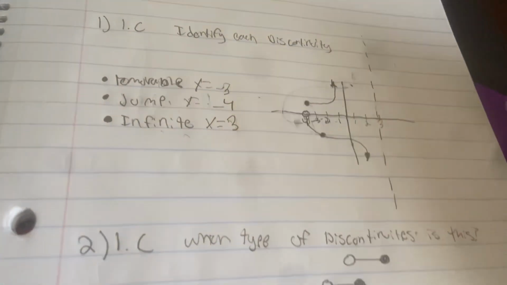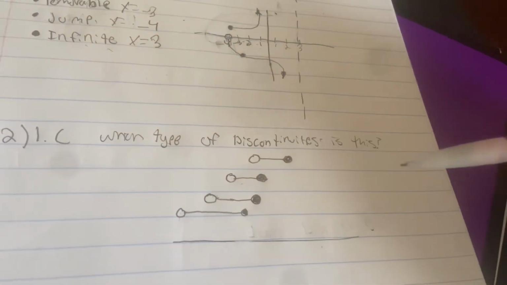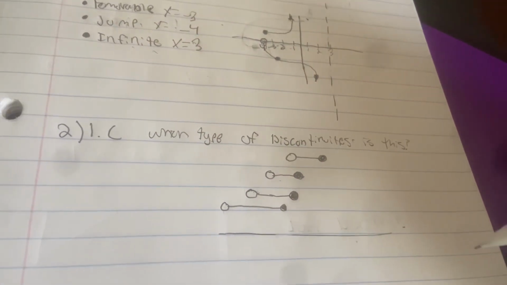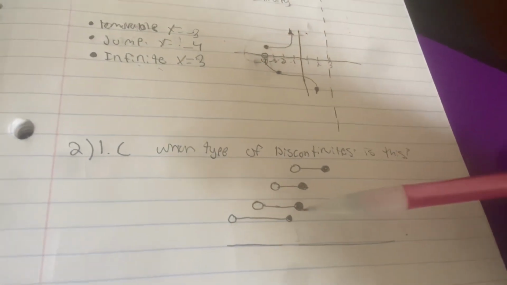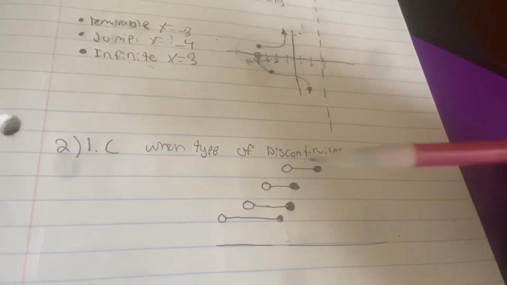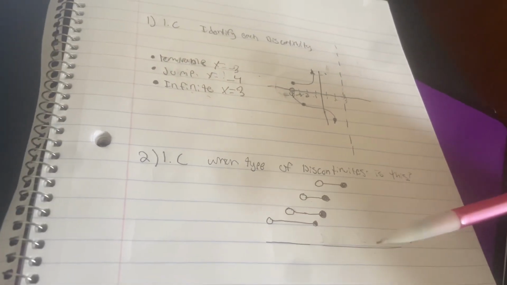So I have another problem for you for the second one here. This one is asking which type of discontinuity is this, right? So it's asking which discontinuity out of these three is this graph. It's not asking for any point or anything like that. It's just asking you to identify what type of discontinuity it is.